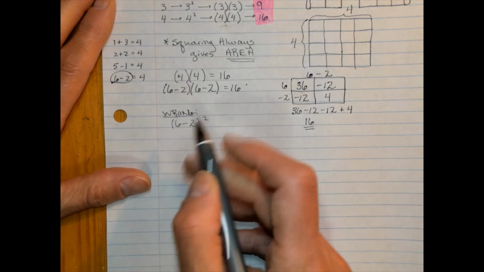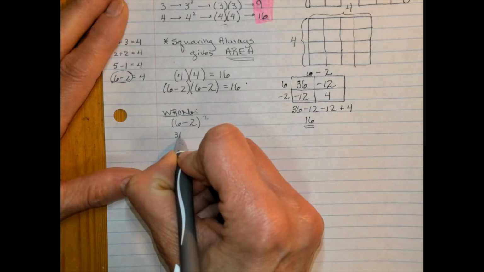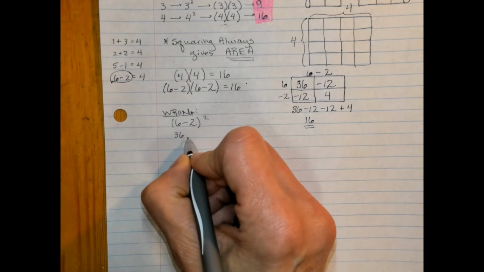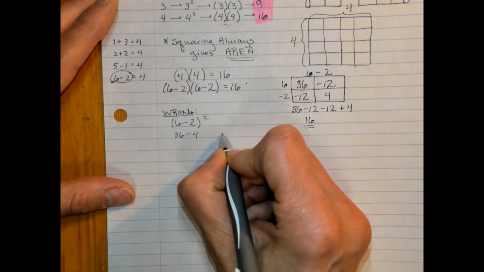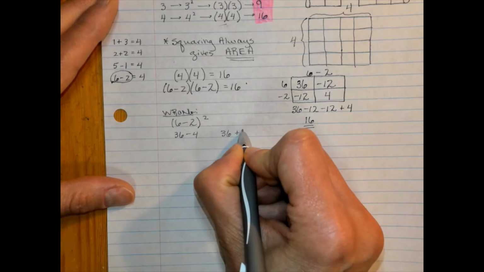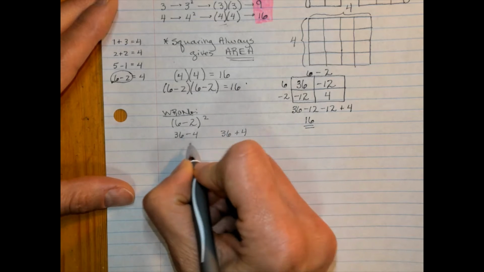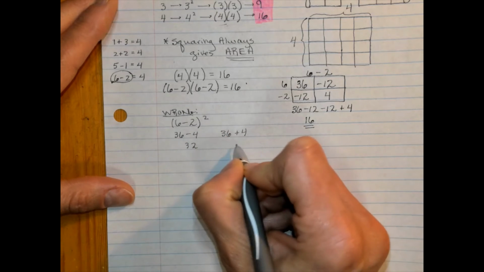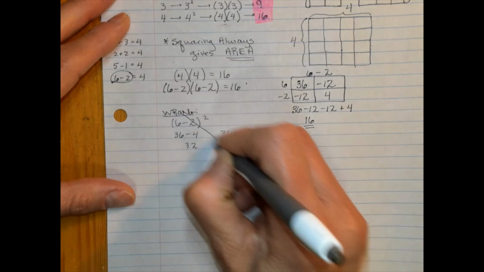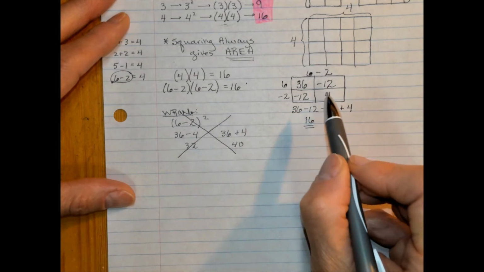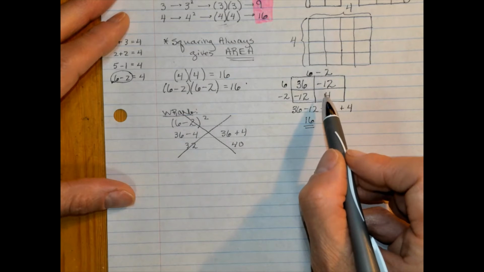I cannot distribute that because then I would get 36, and then that would either be minus 4 or plus 4. It doesn't really matter. I'll do it either way. Okay, so this one here gives me 32, and this one here gives me 40. Clearly not 16. So I cannot do it that way. I have to set it up as an area model.